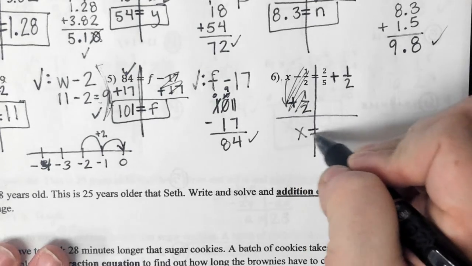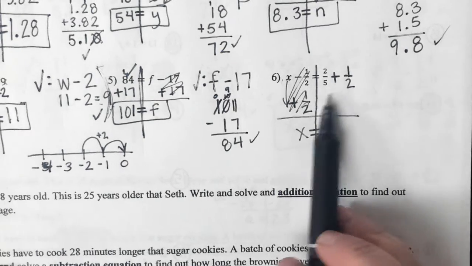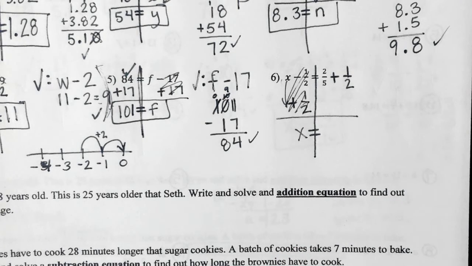x equals. Okay, now I do have to add these fractions, which we might have to jog our memory a little bit. Does anyone remember our rule for adding fractions? Juanita? They have to have the same denominator, so their bottom number has to match. Right now, do they match? No. But 5 and 2, what's a number that I can multiply to make them both match, Gray? 10. I can make them both a 10.